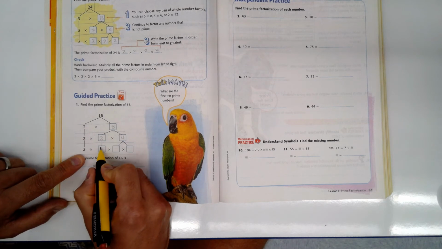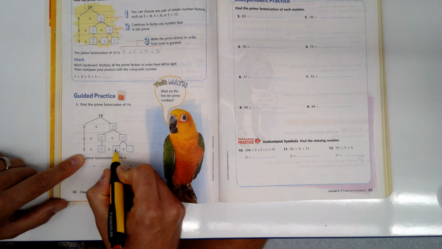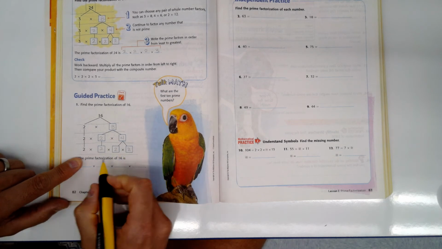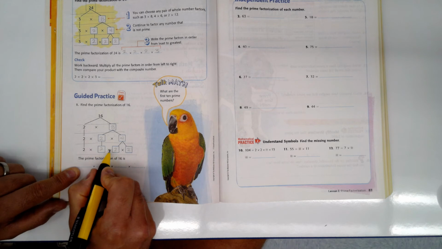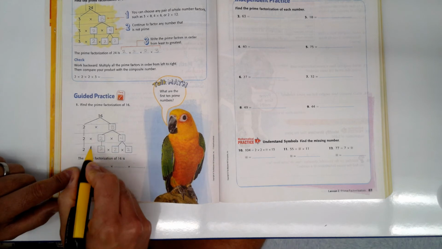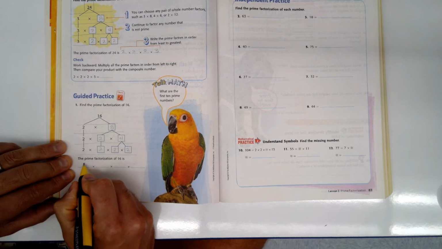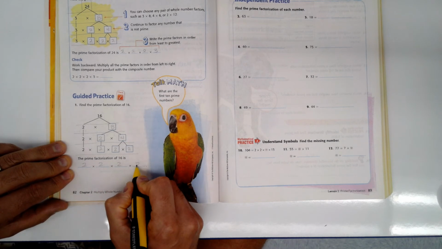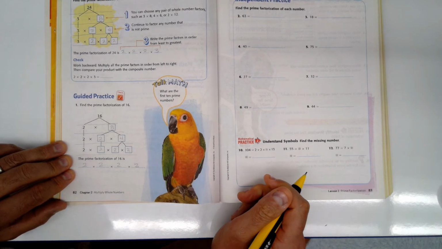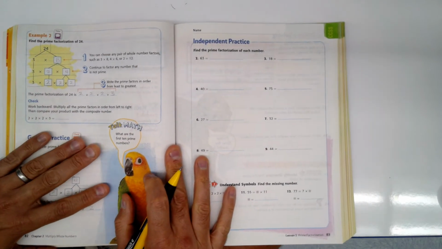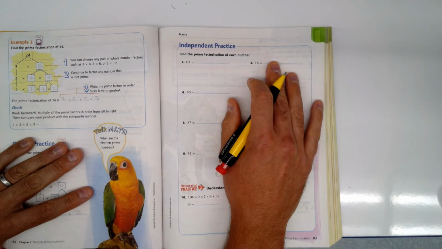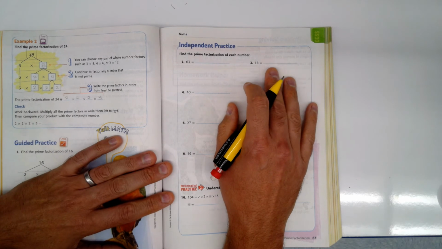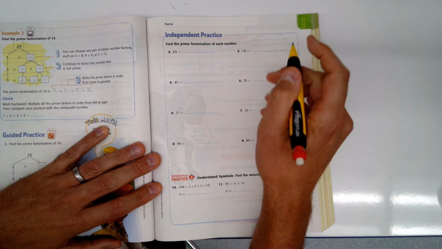I drop the 2 down because it's already prime, and then 2 times 2 is 4. So 2 times 2 is 4, times 2 is 8, times 2 is 16. So the prime factorization of 16 from least to greatest is 2 times 2 times 2 times 2. Very simple.